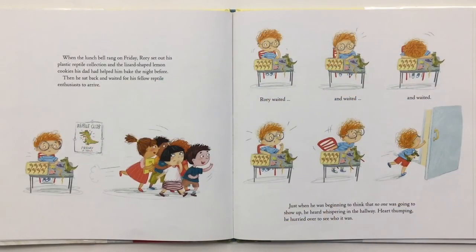When the lunch bell rang on Friday, Rory set out his plastic reptile collection and the lizard-shaped lemon cookies his dad had helped him bake the night before. And then he sat back and waited for his fellow reptile enthusiasts to arrive. Rory waited. And waited. And waited. Just when he was beginning to think that no one was going to show up, he heard whispering in the hallway. Heart-thumping, he hurried over to see who it was.